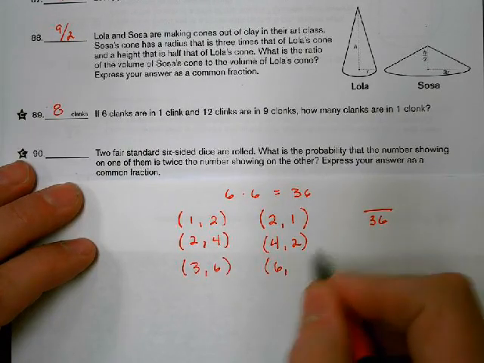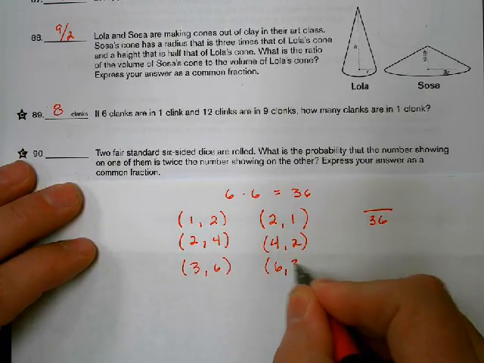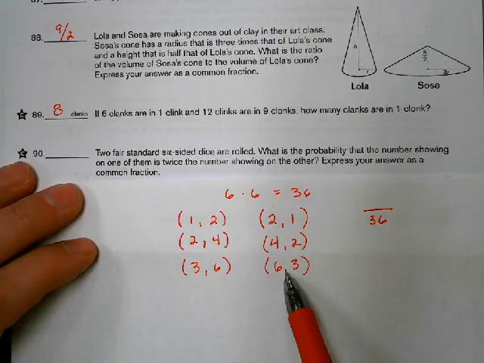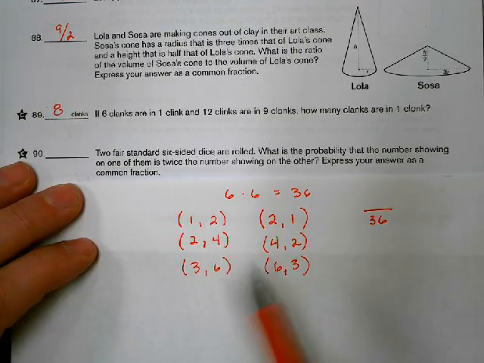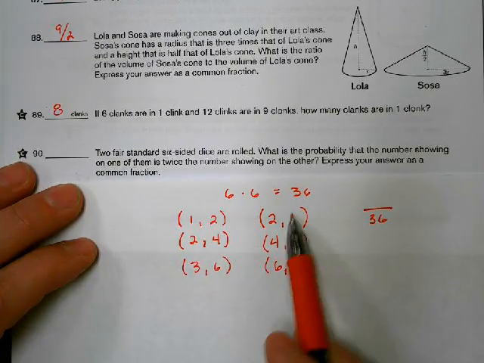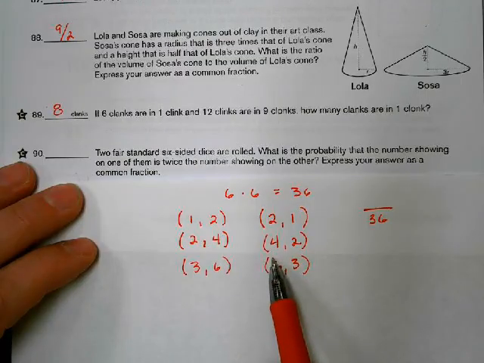So it looks like we have 6 outcomes where the one is half of the other one. So this one, it's where the second is twice. This one, it's where the first one is twice. So there's 6 outcomes out of a total of 36 outcomes, which is 1/6.